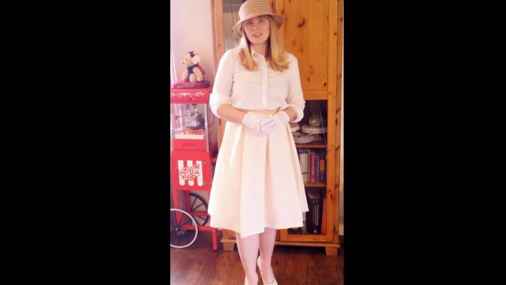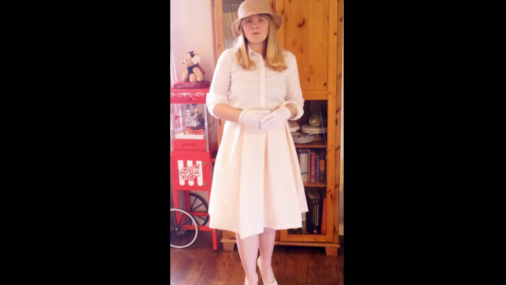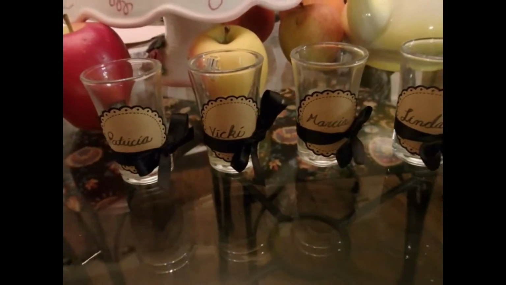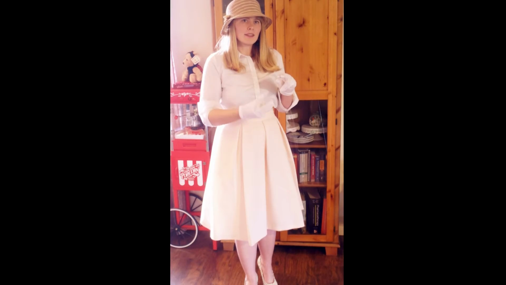So once people started RSVPing, then I made up their place setting for them ahead of time. It was a dessert glass with their name stickered onto it, and I would later fill it up with carnations, and the guests could take their place setting home.